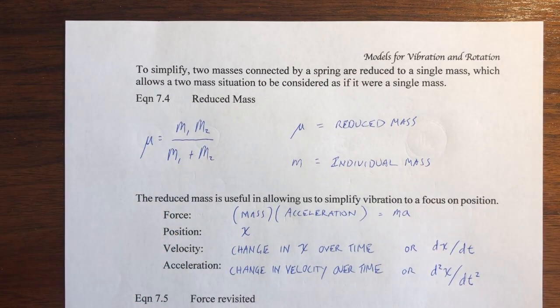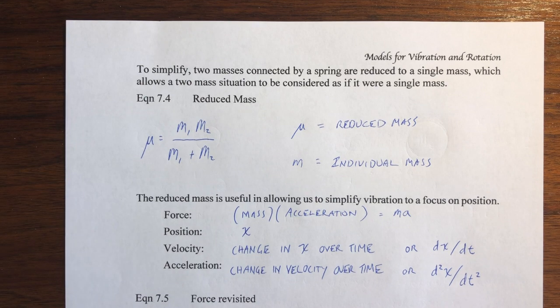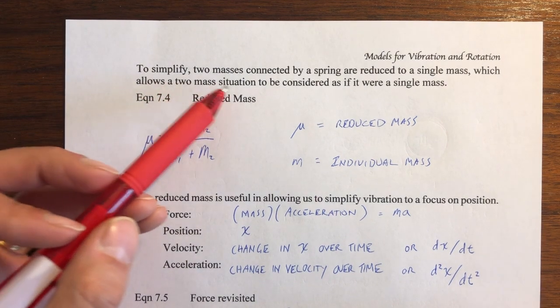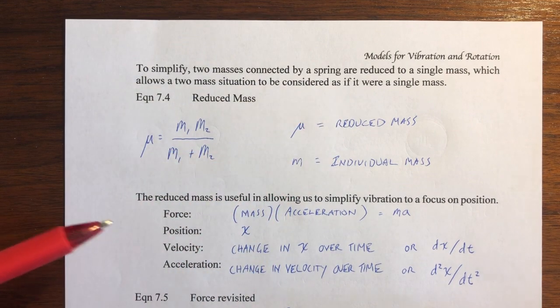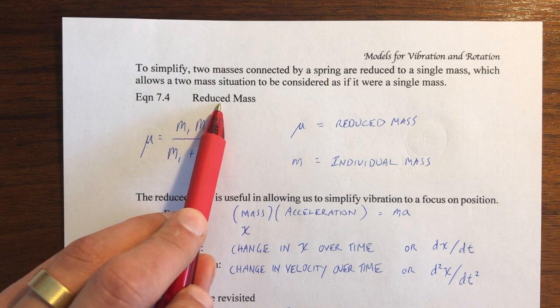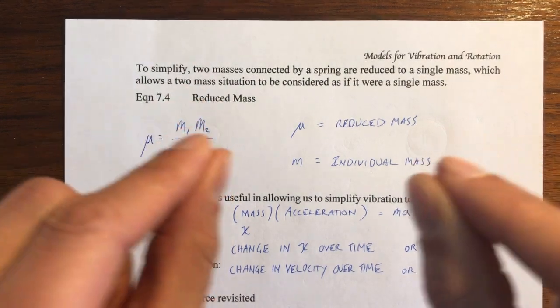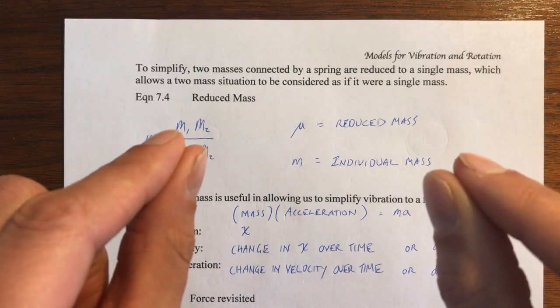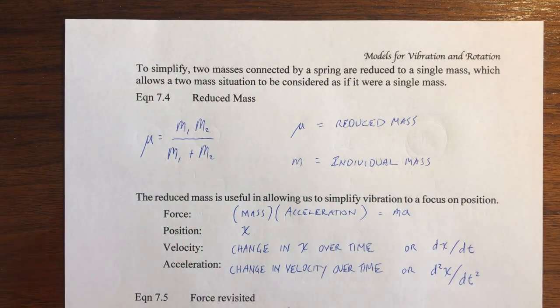Now, to simplify things, two masses connected by a spring can be reduced to a single mass, which allows a two-mass situation to be considered as if it were a single mass. Now, this will be really useful for us in the future. This is called a reduced mass. So rather than having two individual masses bouncing on a spring, we're just going to treat the whole system like it were a single mass, and that is called the reduced mass.